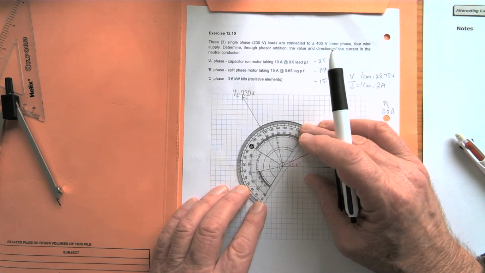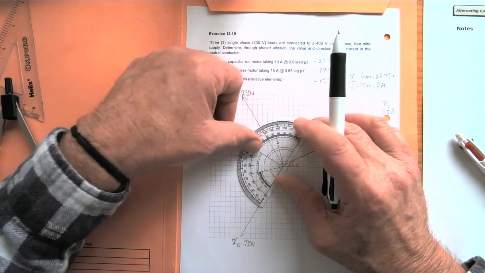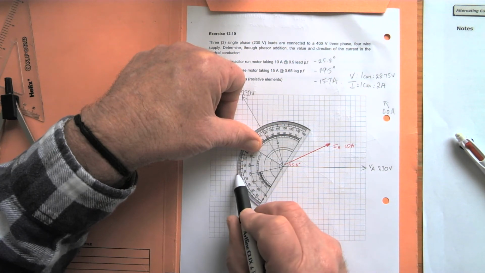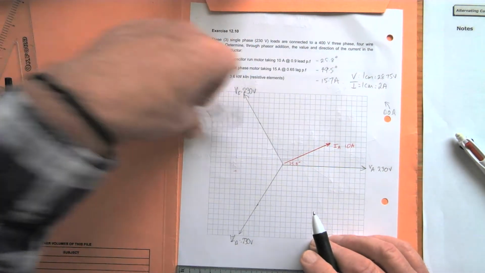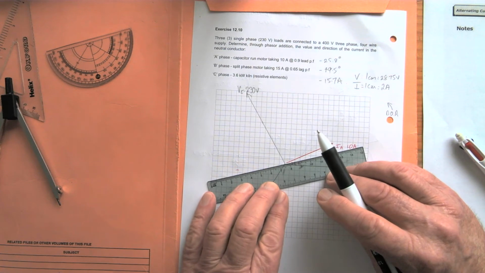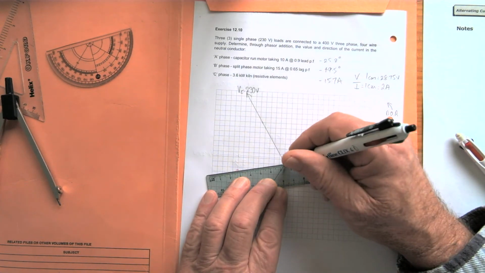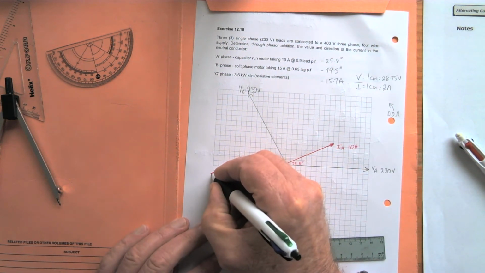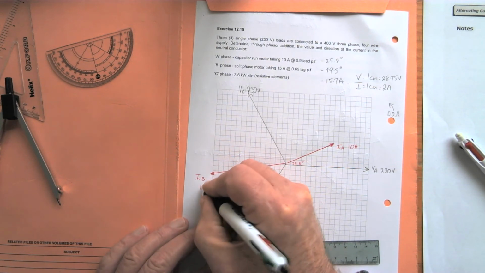So we reference that B phase and come round at 49.5, almost 50, out to there, and that's 15 amps at 2 amps per centimetre. That'll be 7.5 centimetres long, representing 15 amps. Okay, so that's our IB at 15 amps.